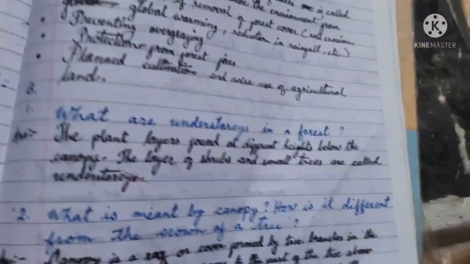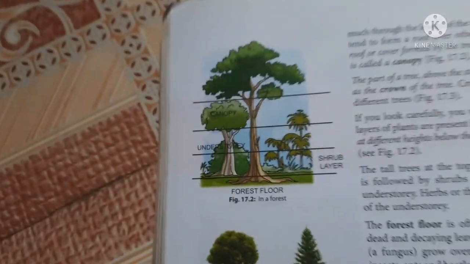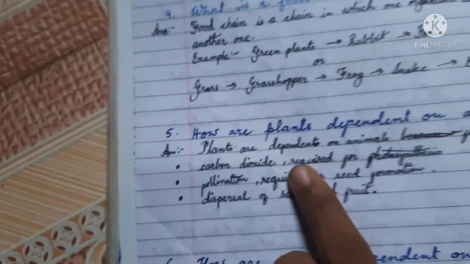Here also we can draw, because it is called the canopy, and the understory is also there. So I have given the first picture. You can draw this. It will help you a lot, and it will give you marks in exams.